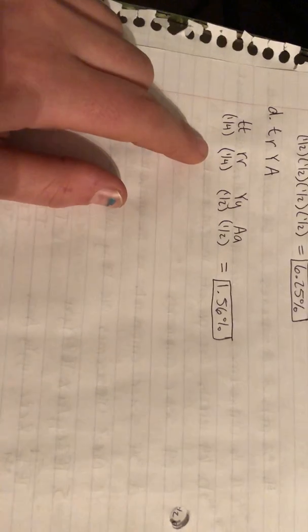Then D, it says what proportion of offspring will be dwarf, wrinkled, yellow, and axil. Basically, I just did the same thing for D as I did for A, except it didn't need all of this stuff. It just gave me a straightforward answer, which is that one. So, thanks.